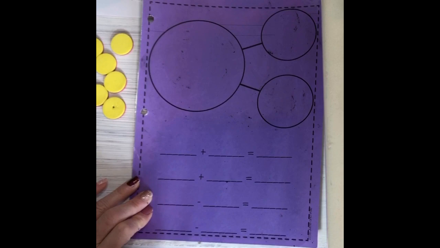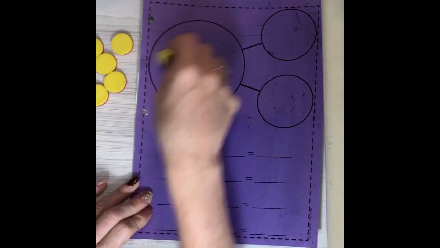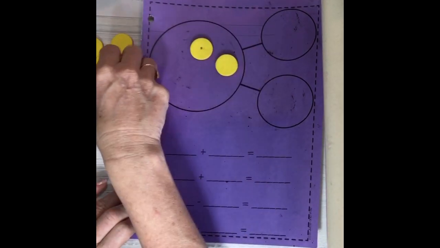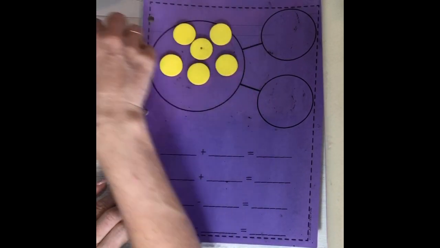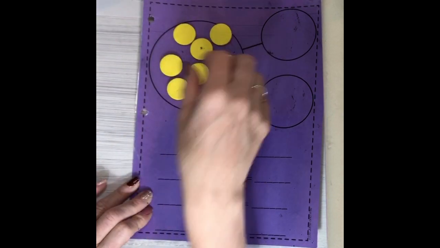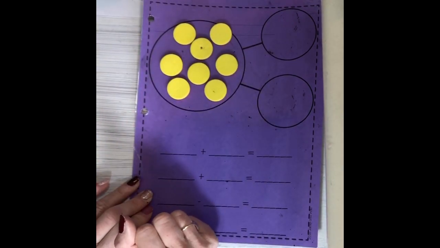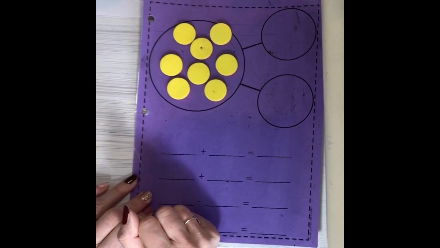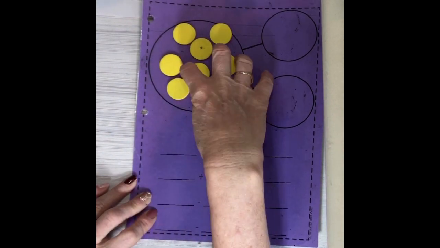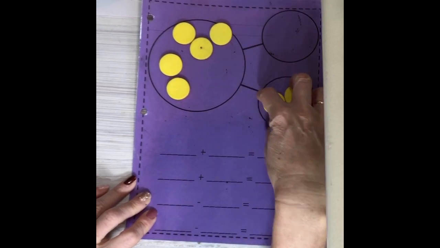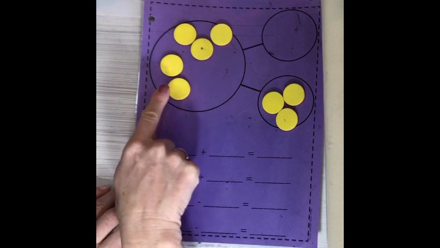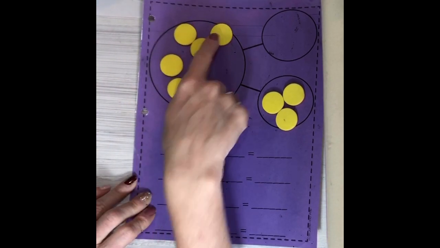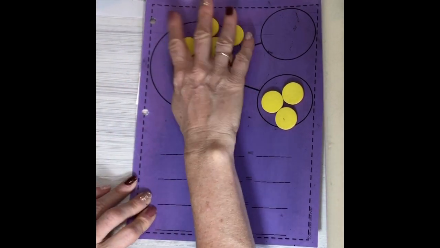I told you there were 8 sand dollars, so we're going to start with 8. 1, 2, 3, 4, 5, 6, 7, 8. There were 8 sand dollars that I found at the beach, but I accidentally broke 3 of them. So I'm going to slide 3 of them away that I broke and see how many were still good that I didn't break. 1, 2, 3, 4, 5. There were 5 left that I didn't break.